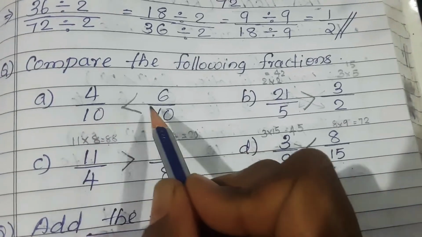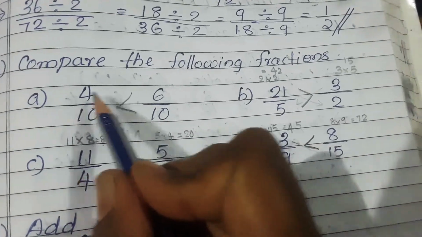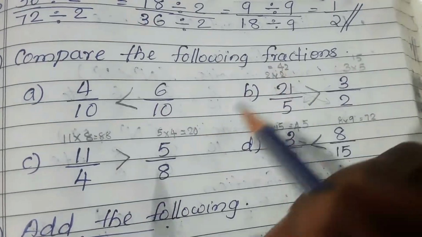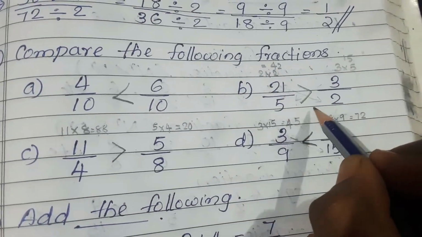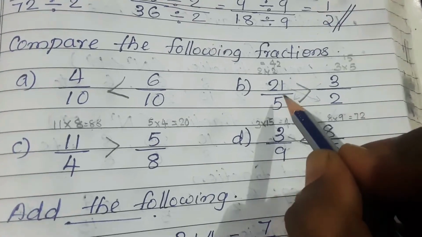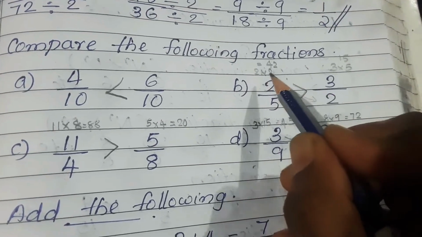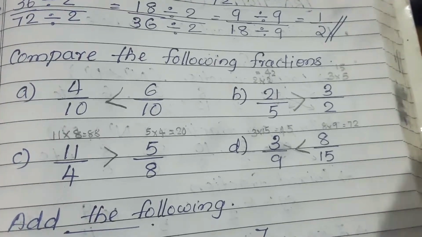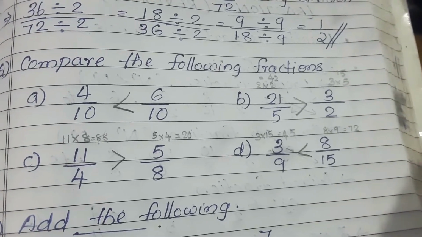And for the comparison of like fractions, you can just check the numerators only, and then put the symbol. But for the comparison of unlike fractions, you take the cross product and check which is greater, and that one will be the greater. Okay children? Okay? Practice it clearly.